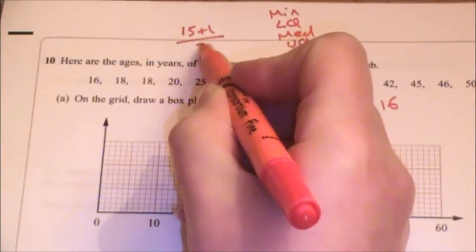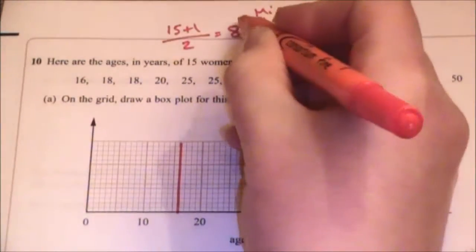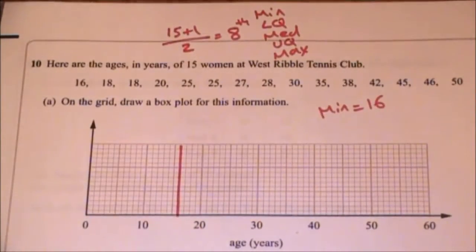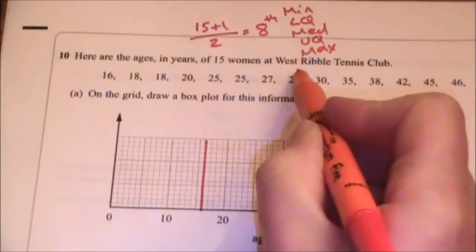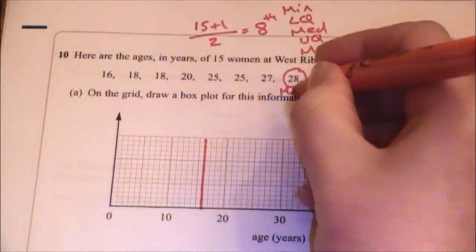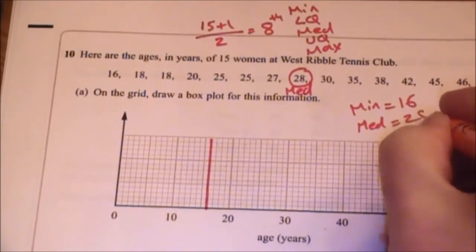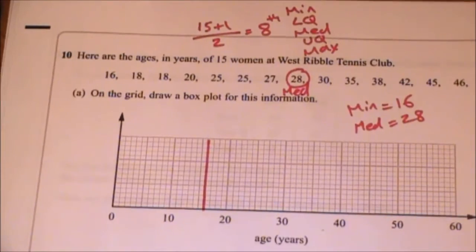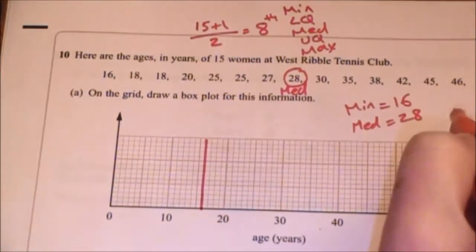So 15 add 1 divided by 2, that's going to give me 8. So I need the 8th person for my median. So 1, 2, 3, 4, 5, 6, 7, 8. So that there is my median. Is 28.